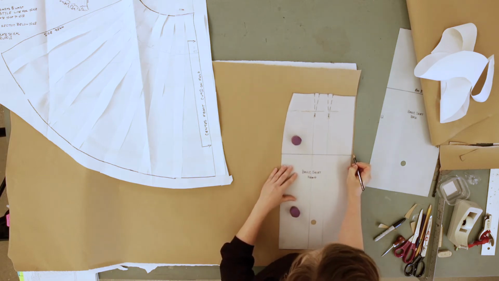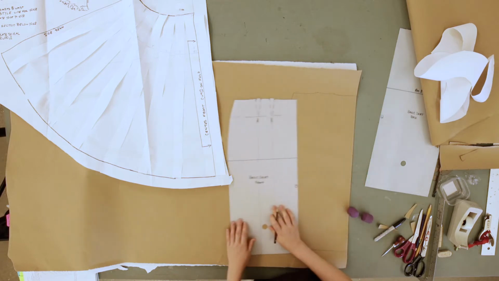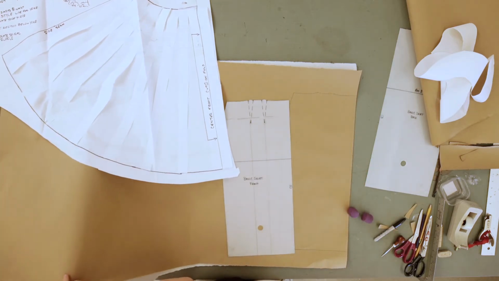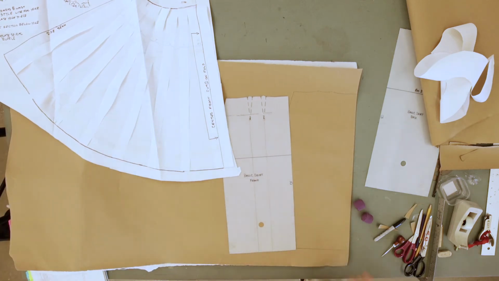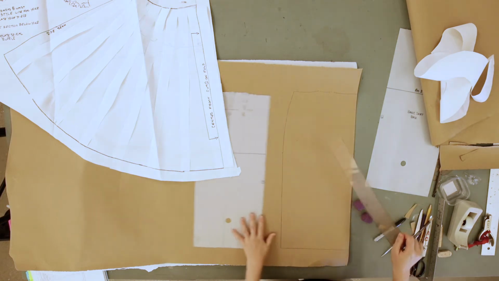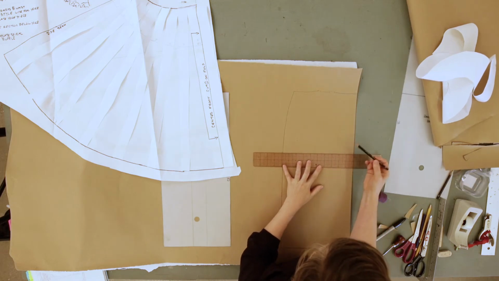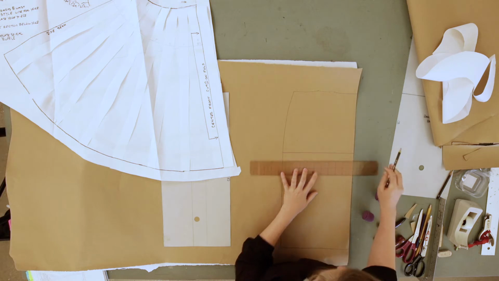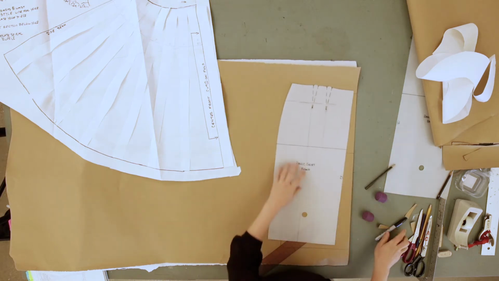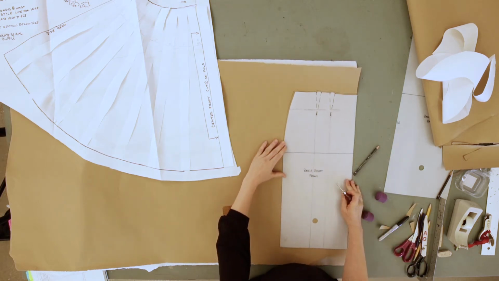I'm going to note my hip level as a guideline, using my graph ruler as a guideline to mark my hip level, and making sure that you are, of course, transferring your darts.